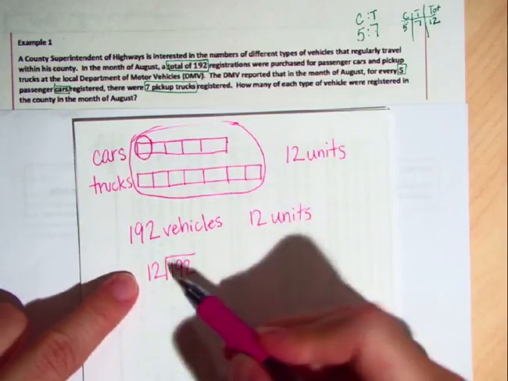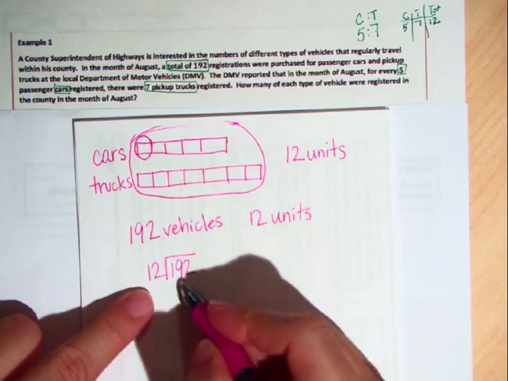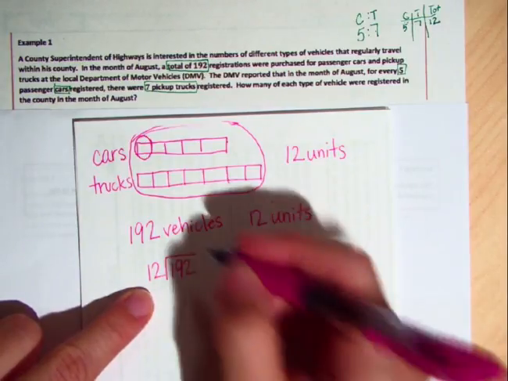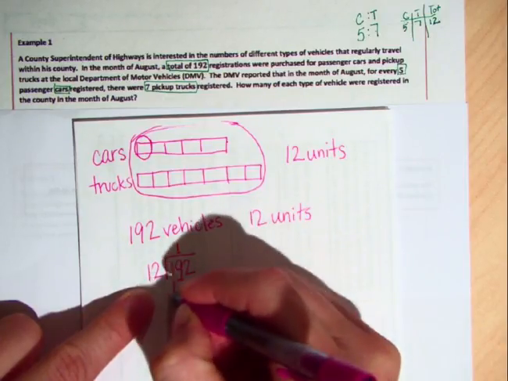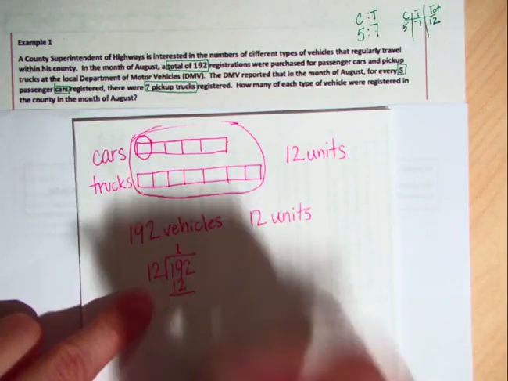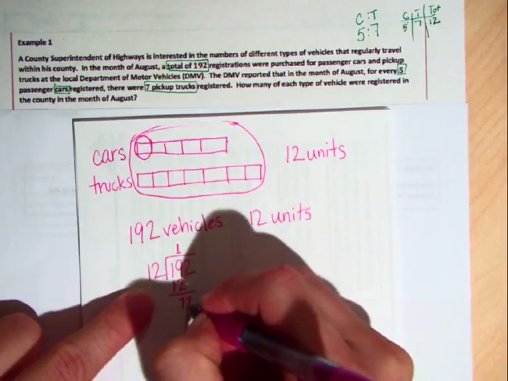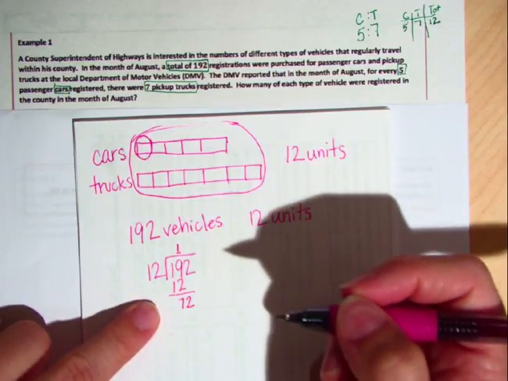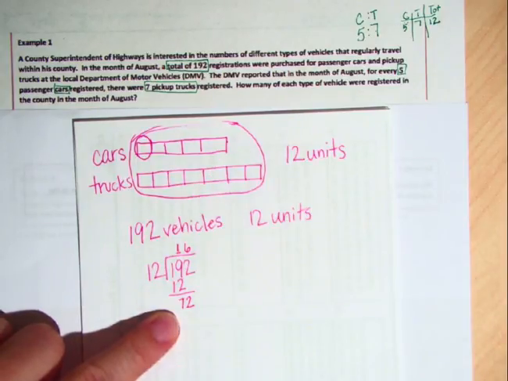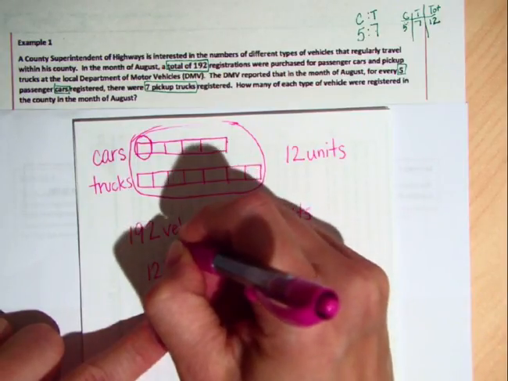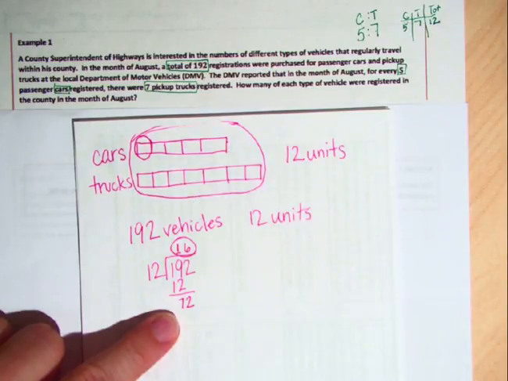Okay, 19 I can see, 12 will go into 19, so 19 divided by 12 I believe is 1. And then we're left with 72. And 12 times 6 is 72. So it looks like each box is 16 vehicles.